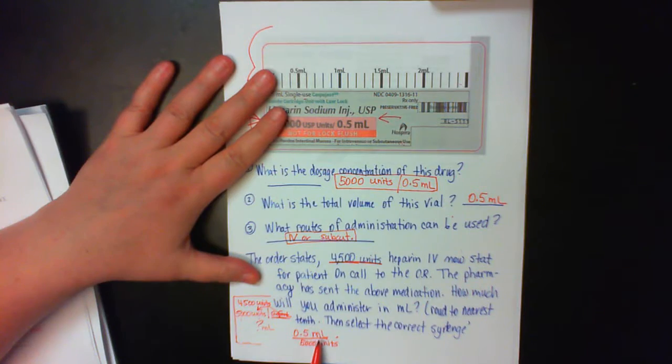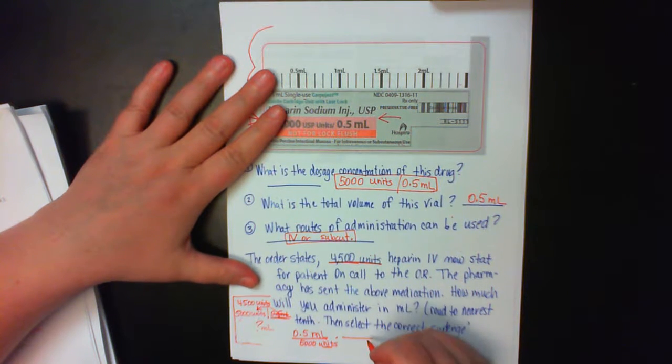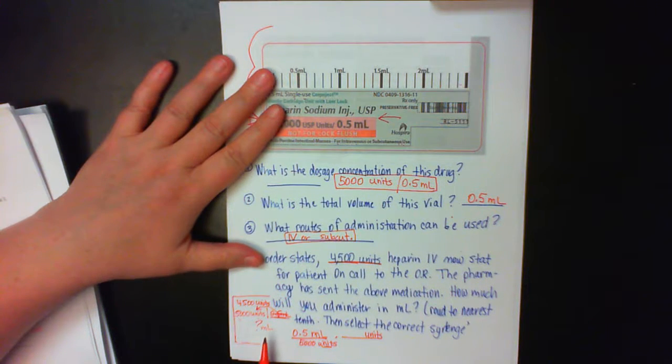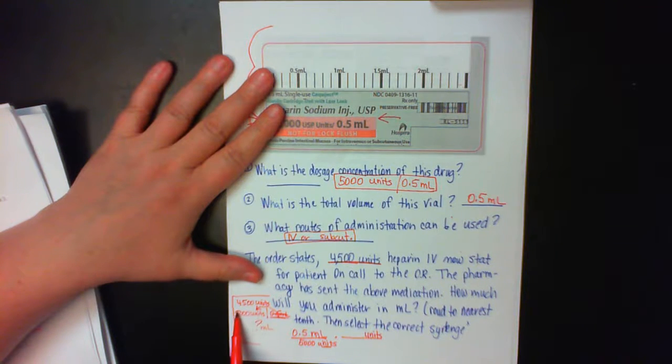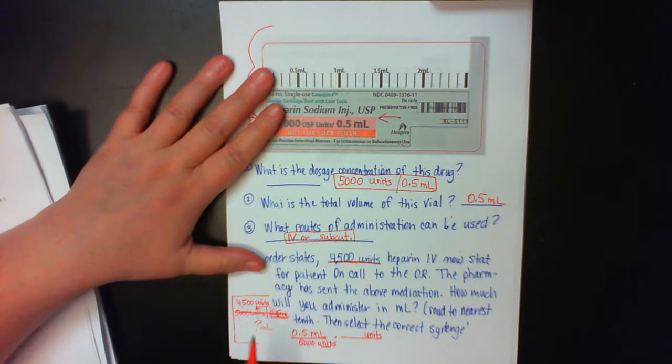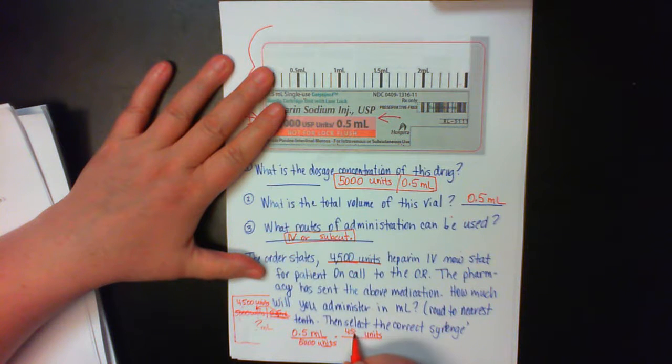So to carry on with our math, then we have 0.5 milliliters over 5,000 units, and if this is units, we know as per dimensional analysis what has to come next, and in that case it has to be units. So we look back up at our other information that we have left. We've already used this one, so we're not going to put 5,000 units back there, but the amount our doctor wants us to give is there, 4,500 units. So I'm going to put that there, and he just wants that times 1 dose, so I'm just going to put it over 1.